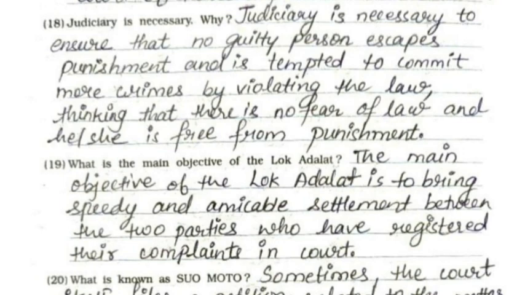19th, what is the main objective of the Lok Adalat? The main objective of the Lok Adalat is to bring speedy and amicable settlement between the two parties who have registered their complaints in the court.